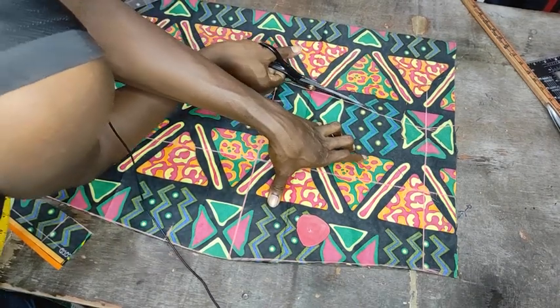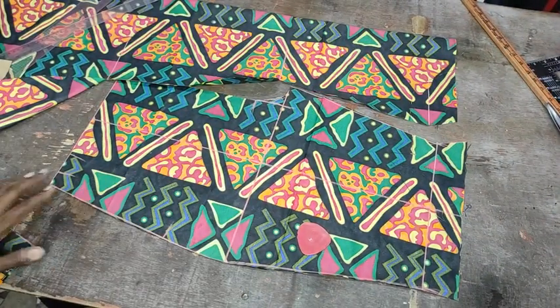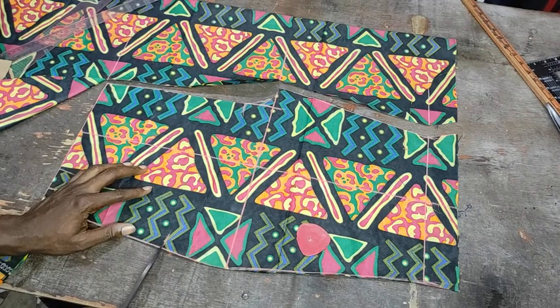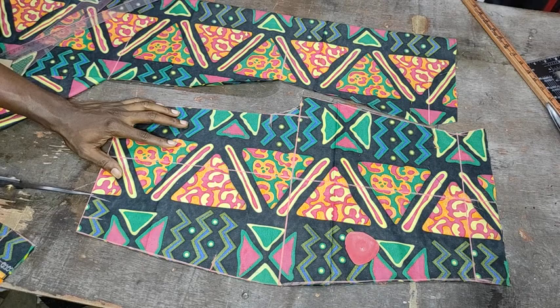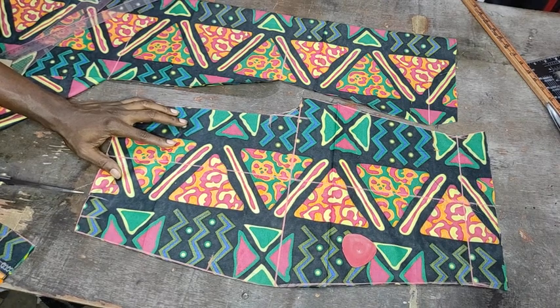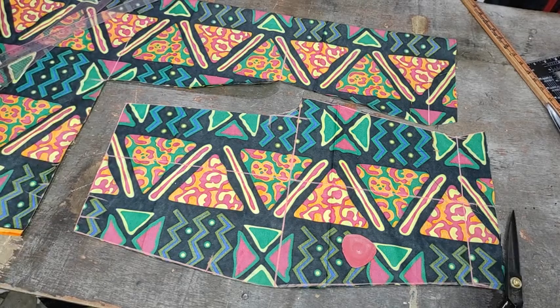So you cut out in this form. Then this is how your front panel will be. Then you notch these points as well, so you also notch here, right? So now we are done with the front panel, so let's move over to the back panel.